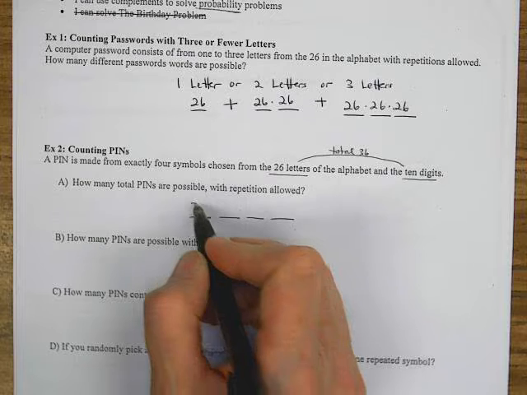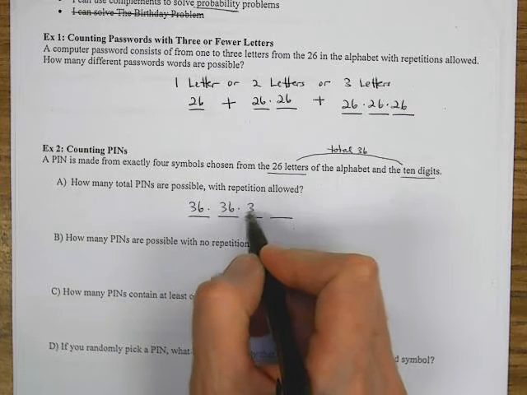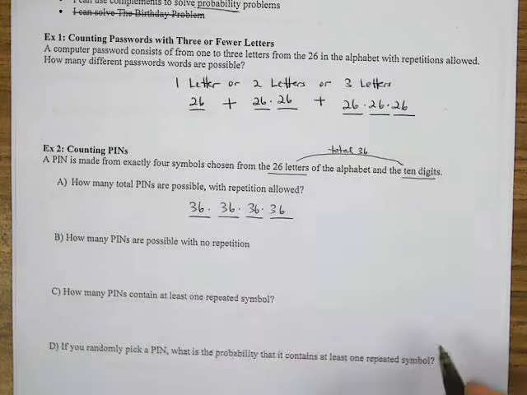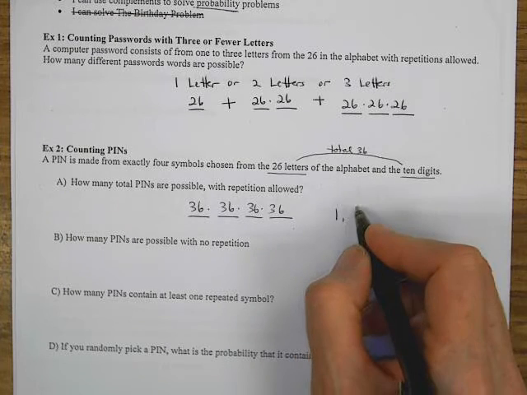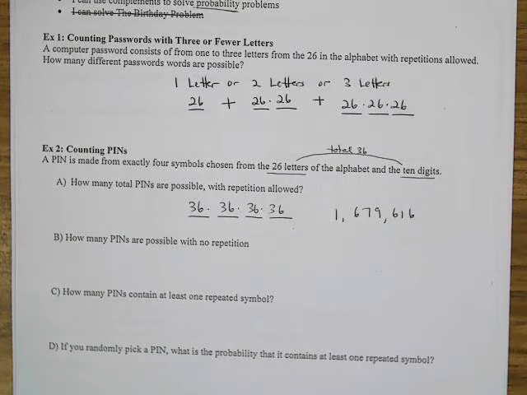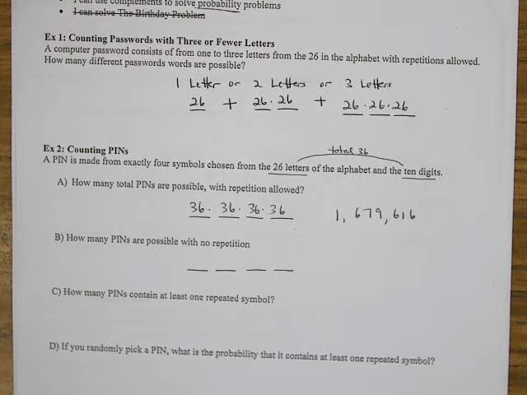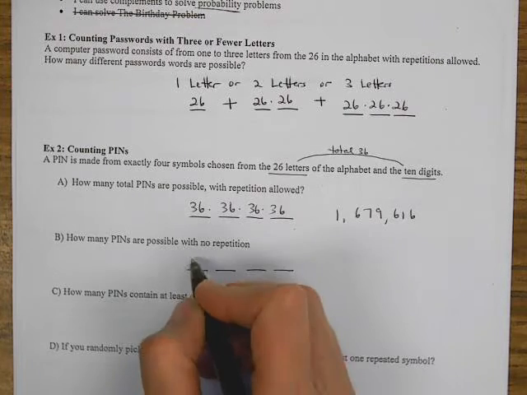So I have 36 choices, but since I can repeat, I still have 36 for the other blanks. That is actually 1,679,616.